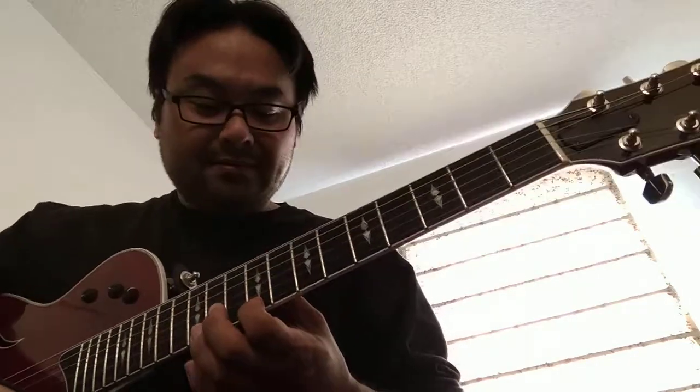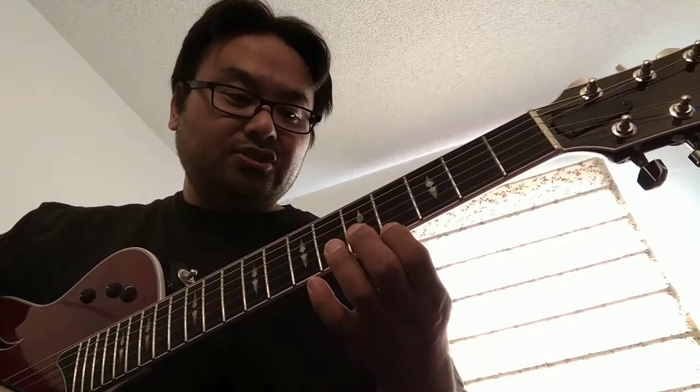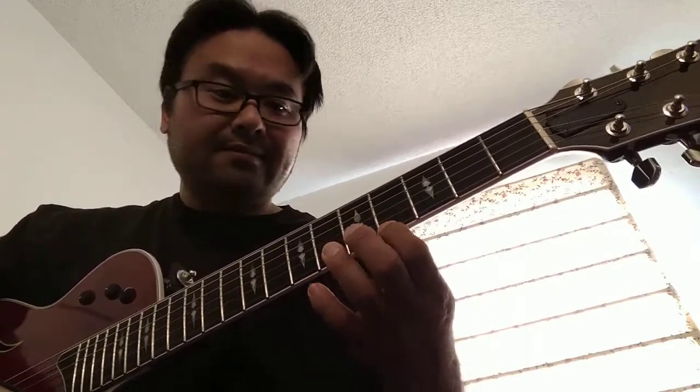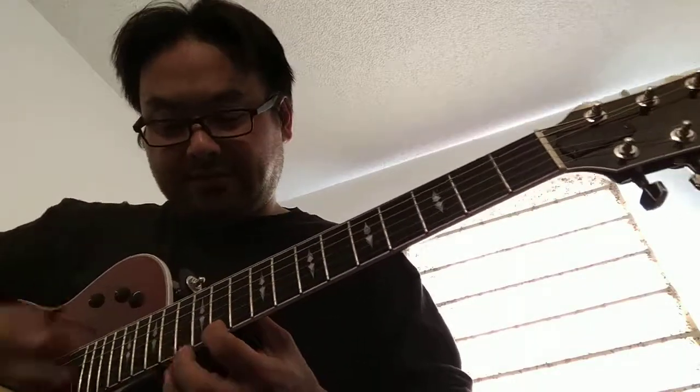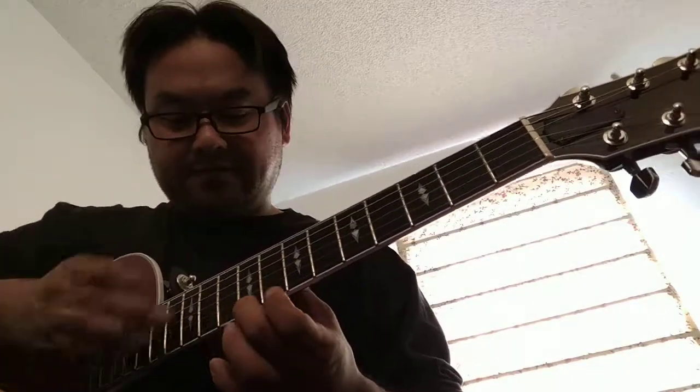C sharp is also a D flat. A sharp is also a B flat. G sharp is also A flat. And then F sharp is also G flat. The way it works is, again, look at the note above it, E, and then flat it: E flat. The note above this one is D, so D flat.